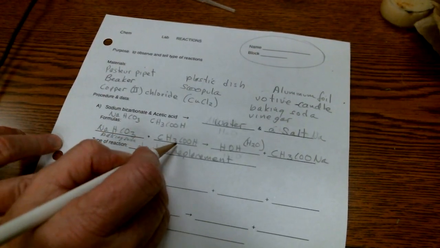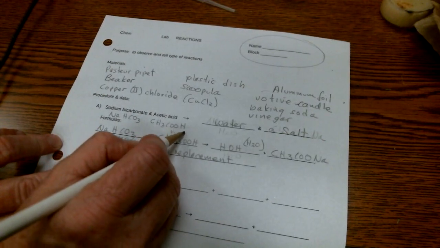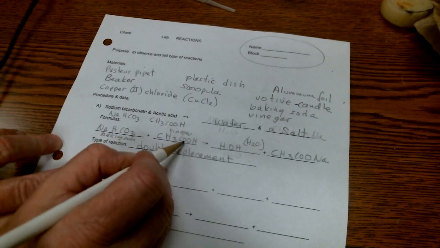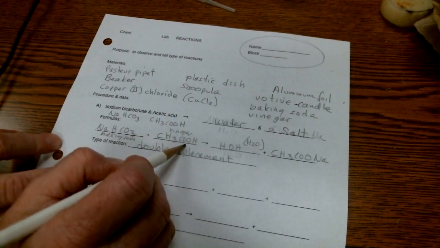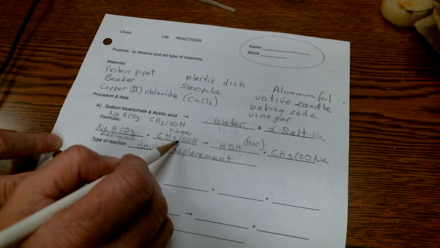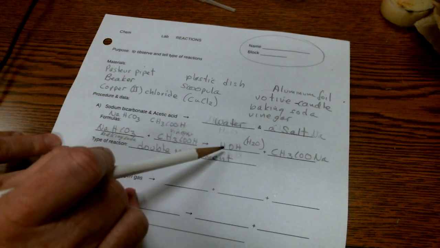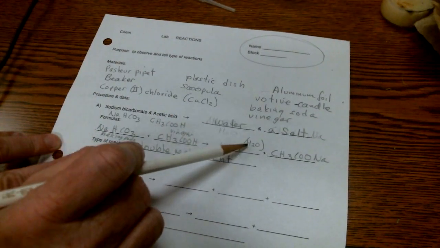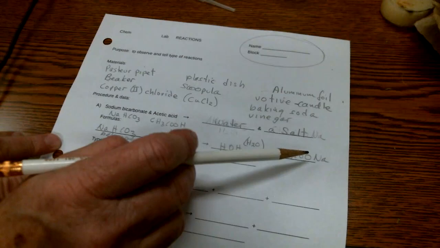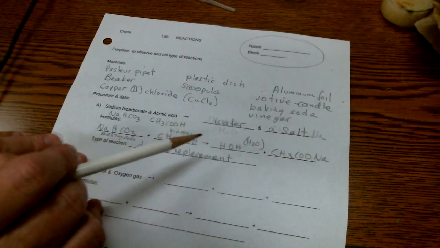Okay, this is the formula for vinegar. Vinegar is actually about a 5% solution and 95% water. That's how strong this acid is. So it is dissolved. Okay, then we're going to get HOH, which is the same thing as water, and then we're going to get this salt right here, which is sodium acetate.